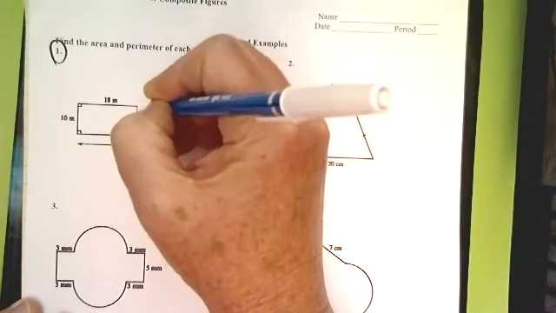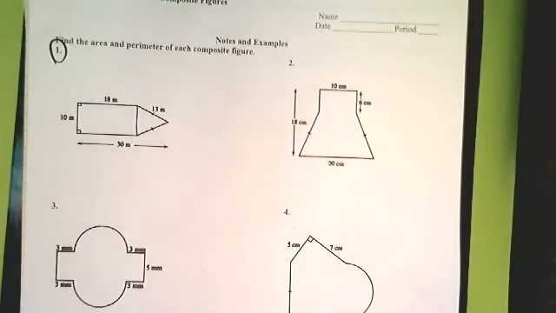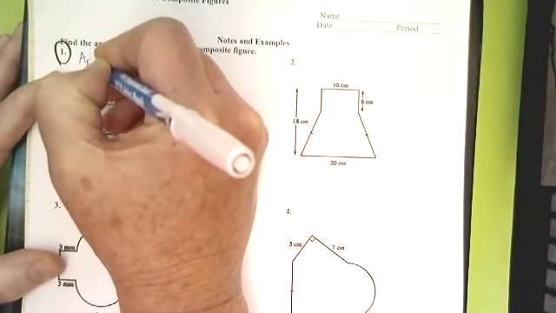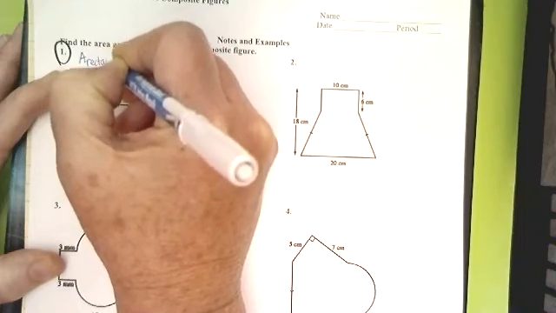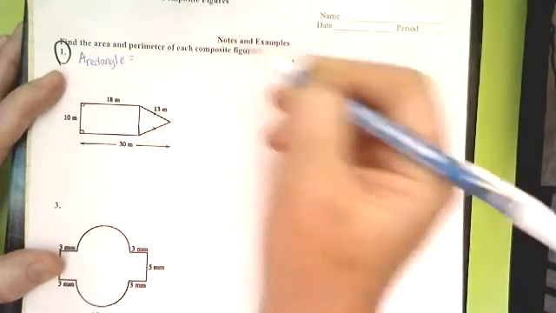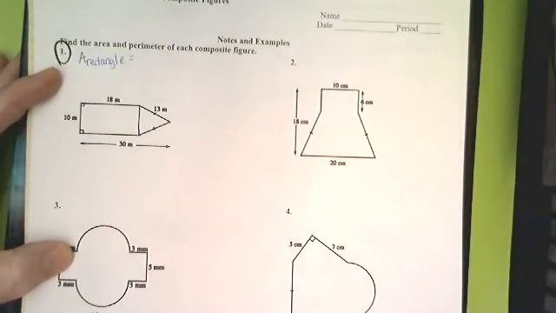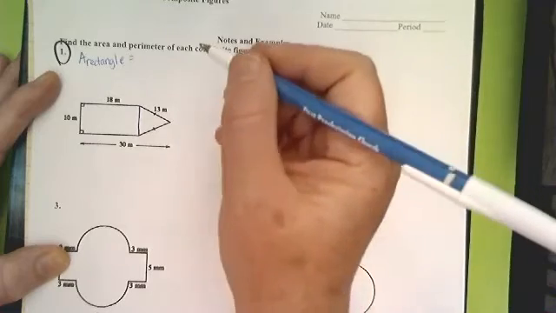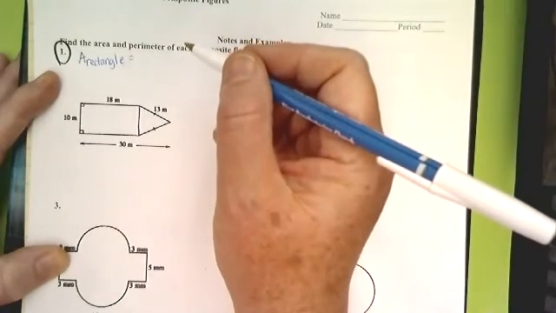I'm going to draw this. What have I created? A rectangle and a triangle. So I'm going to do area first. And how would you find the area of the rectangle? What's the base?